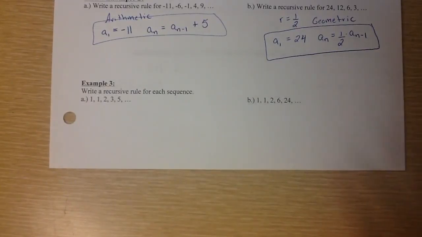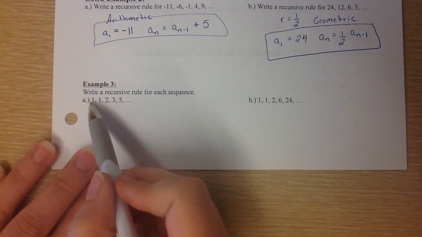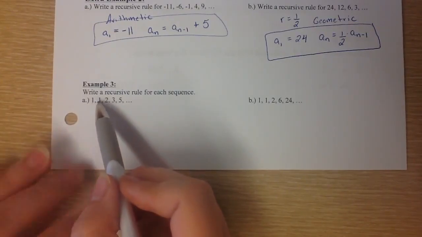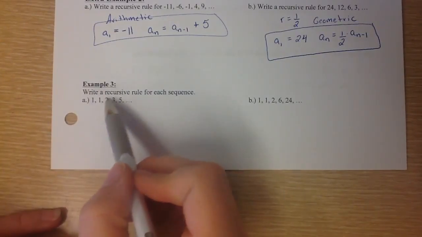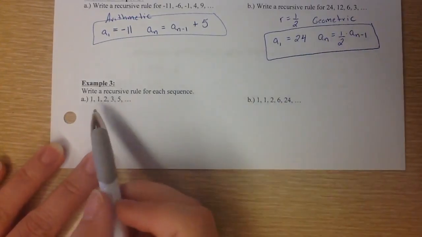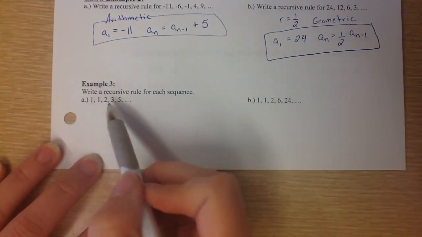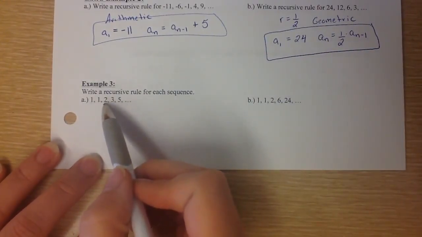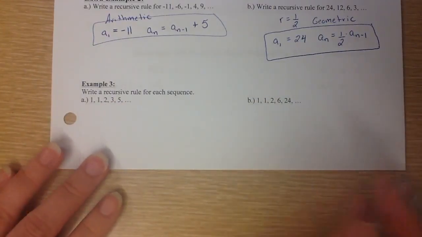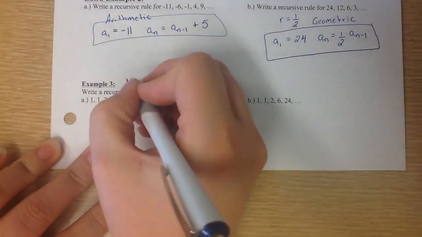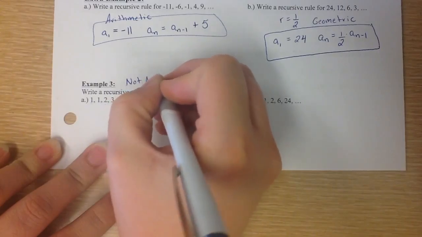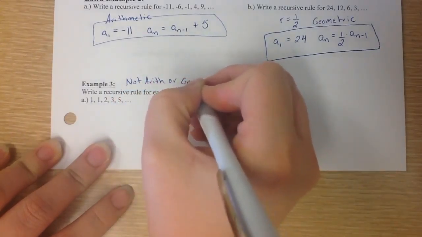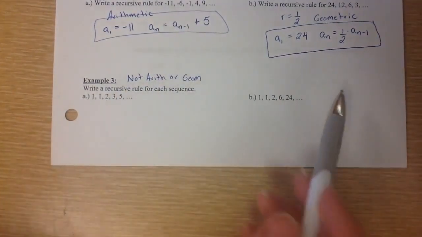Like in this case, I can see there's no common difference because I just go from 1 to 1. The common difference would be 0, so it'd just be 1, 1, 1, 1, 1. It's not geometric, there's no common ratio. 1 divided by 1 is 1, 2 divided by 1 is 2, 3 divided by 2 is 3 halves. No common ratio. This tells me it is not arithmetic or geometric. So now we need to look to see what's going on.